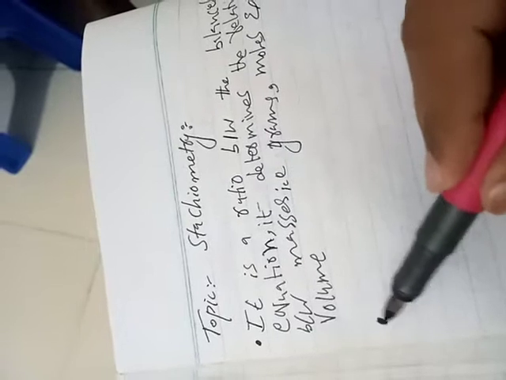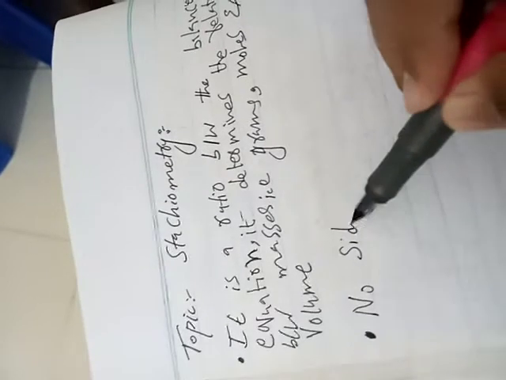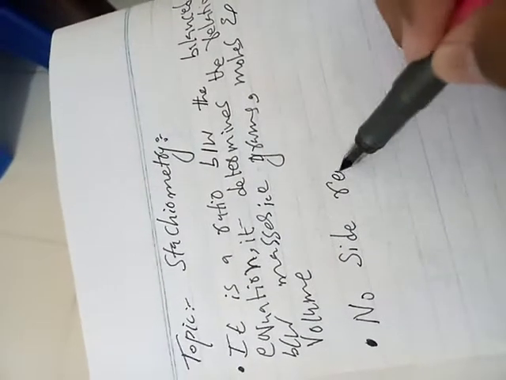So there are some assumptions, or you may say some guidelines, to find stoichiometry. Number one is that no side reaction should be there. And the equation should be balanced, as I have mentioned in the definition.